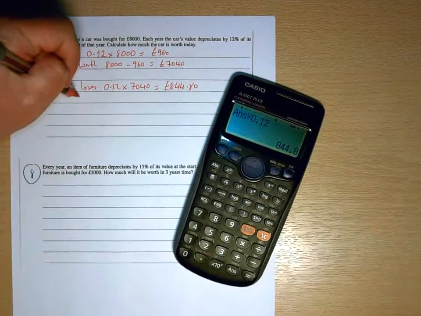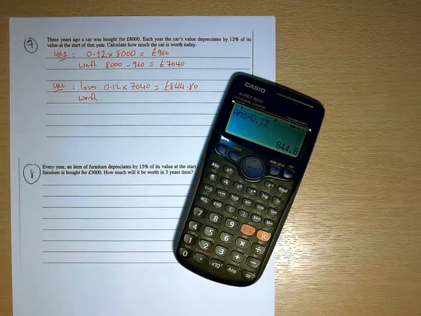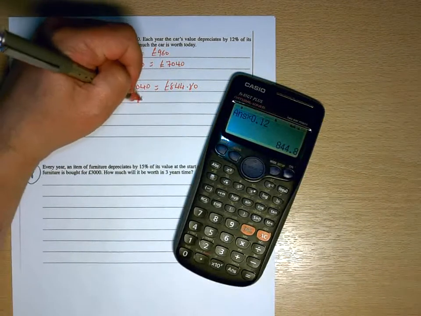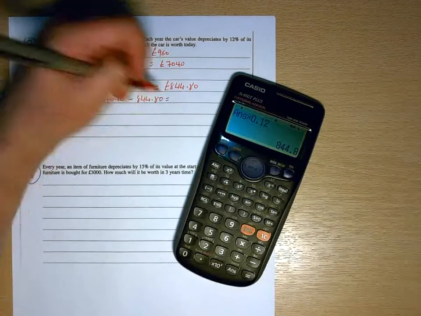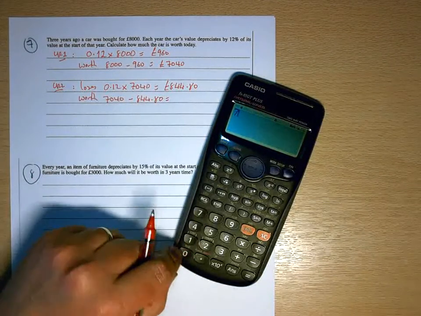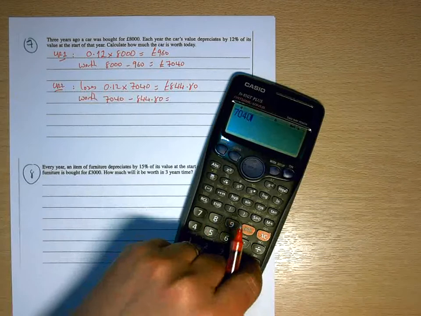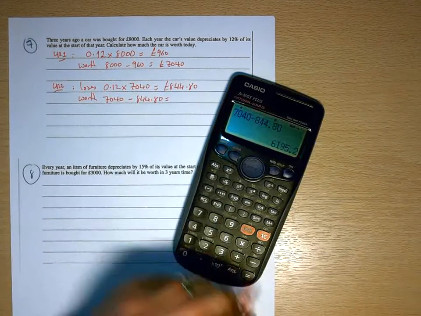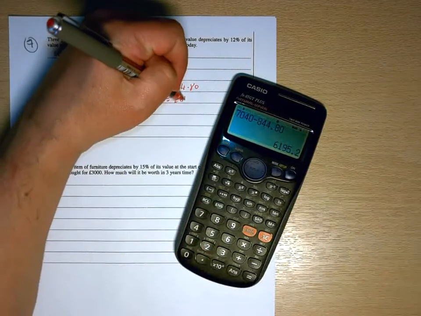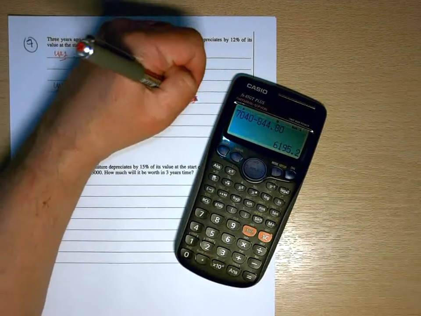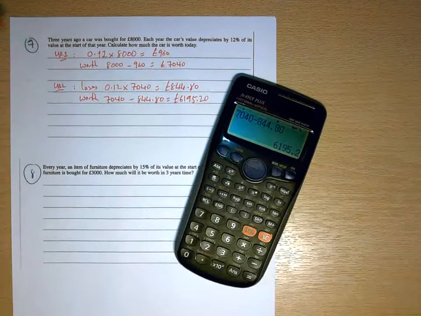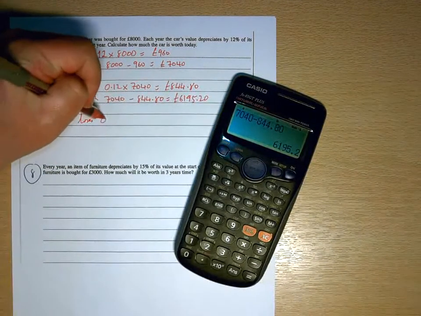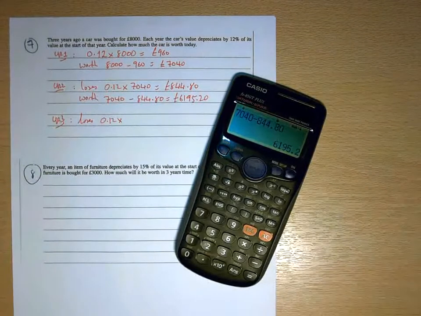So at the end of that year, it's going to be worth 7040 less 844.80, £6,195.20.